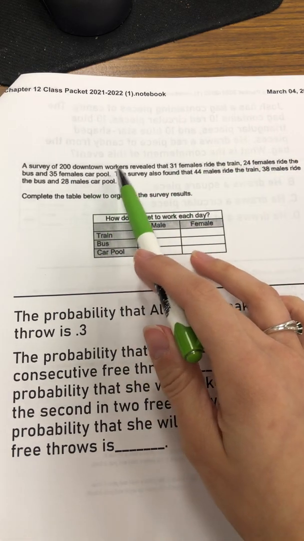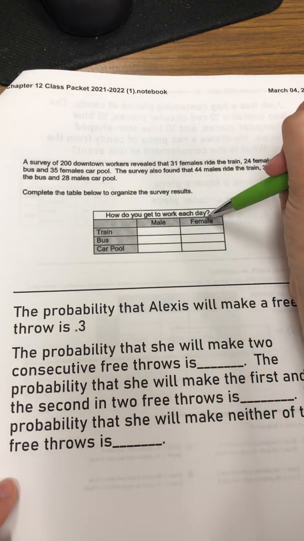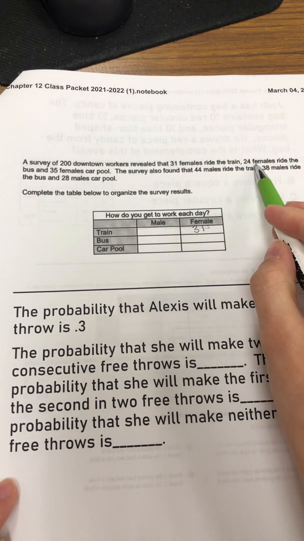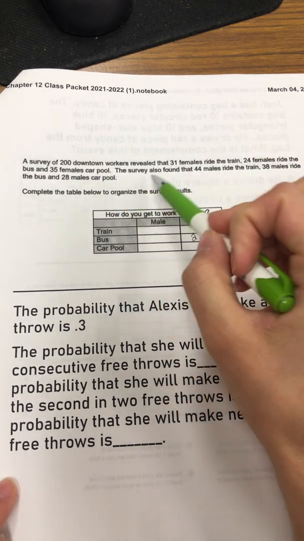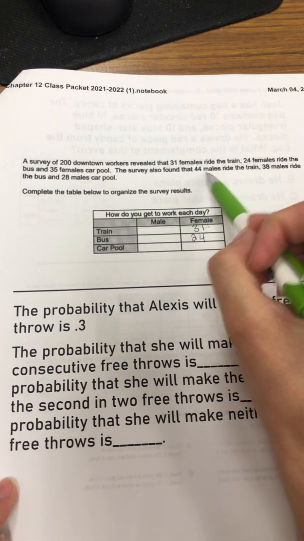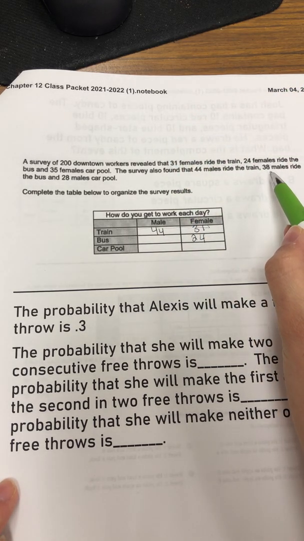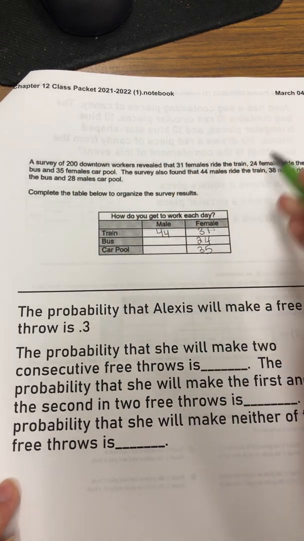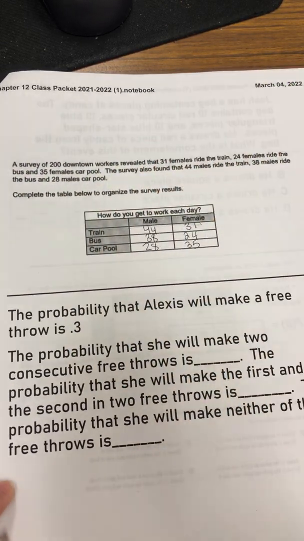So a survey of 200 downtown workers revealed that 31 females ride the train. Okay, so I need to put in the female, ride the train, there's 31. 24 females ride the bus. Okay, that would go there. 44 males ride the train. Okay, that's gonna go there. Oh, I skipped the part where it said 35 females carpool, so that should go here. Okay, back to right here. 38 males ride the bus, that should go there, and 28 males carpool.